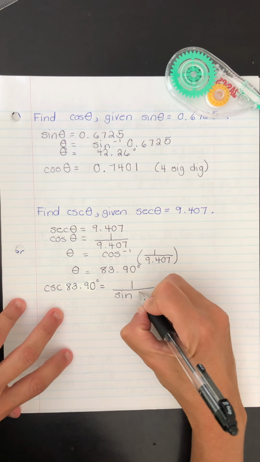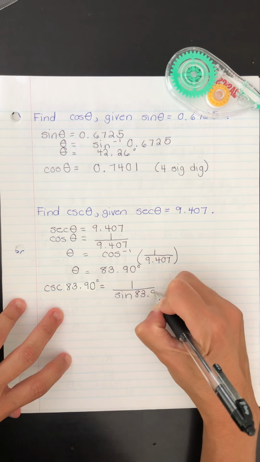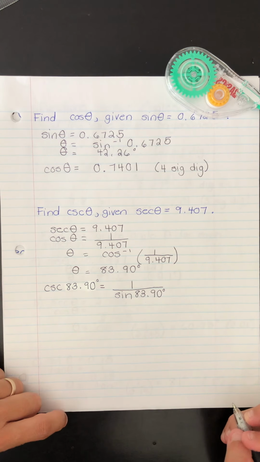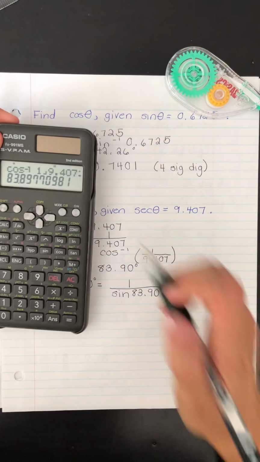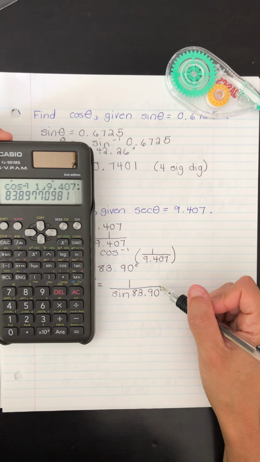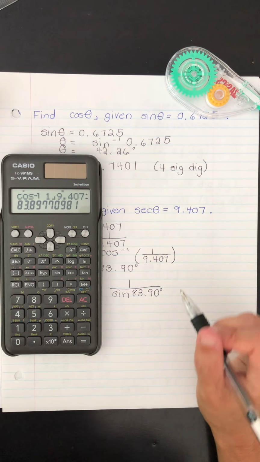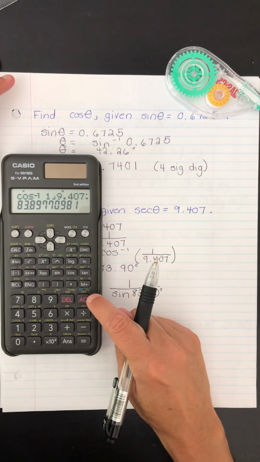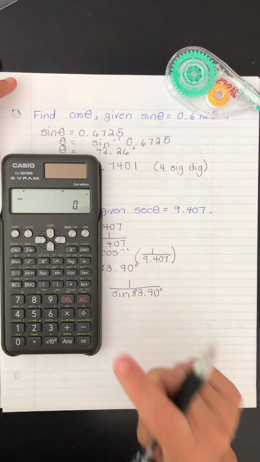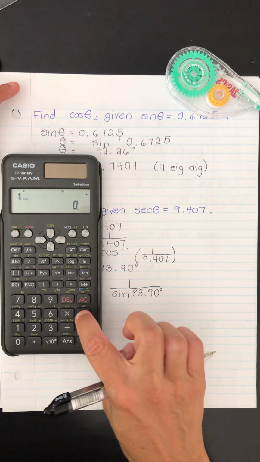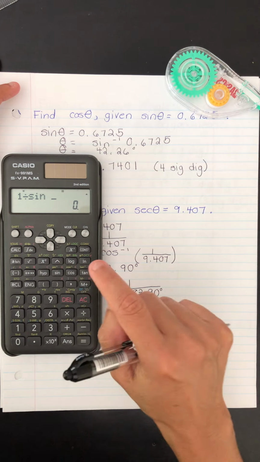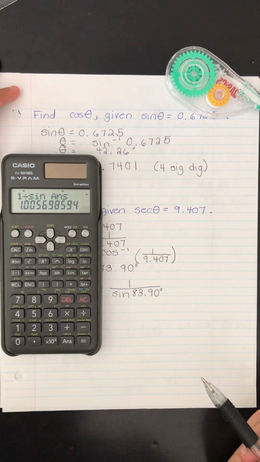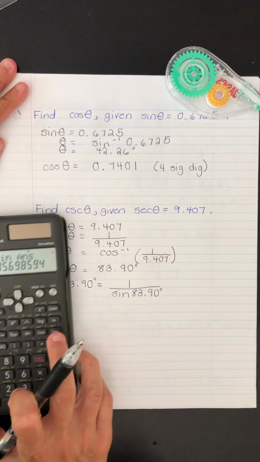So we're doing 1 divided by the sine of 83.90 degrees. All right, but again, I'd like to be able to use this unrounded number in this calculation. So I can use the answer button, I think. So if we clear that and we go 1 divided by the sine of the answer and push equals, we'll get this as our final result.